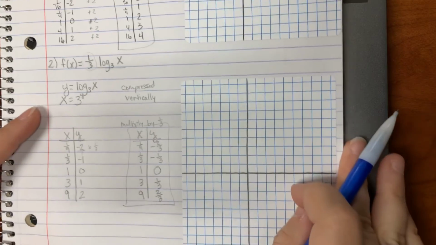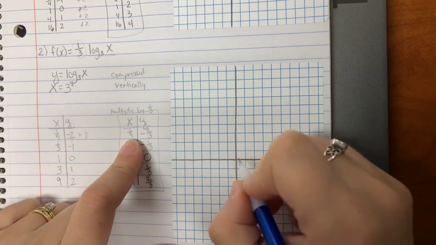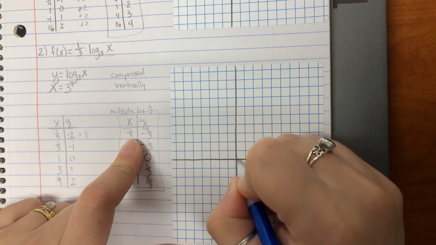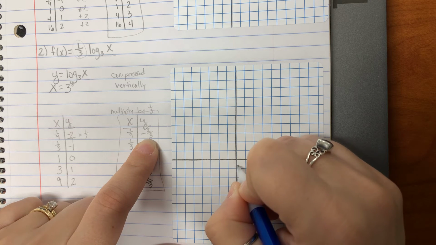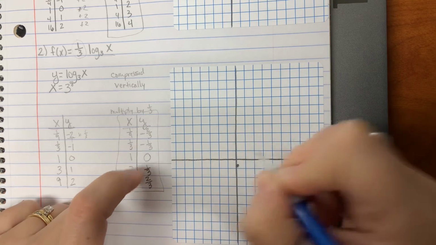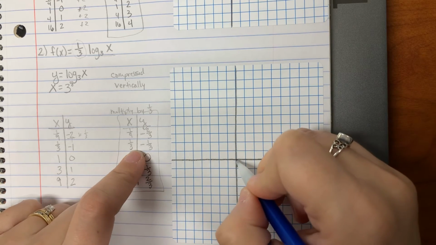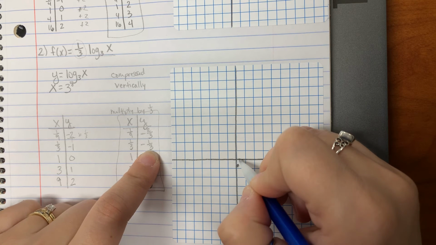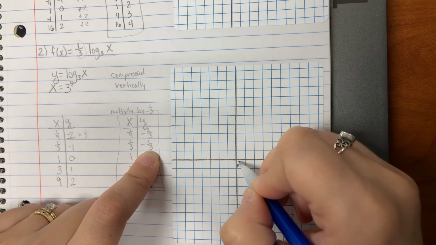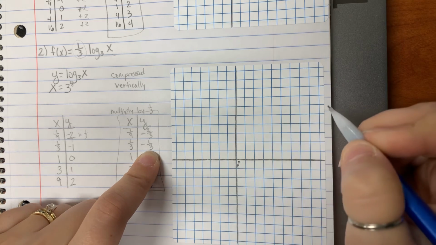Okay, so at 1/9, a ninth of the way over, and then down 2/3 of the way. So I'm going to call that about right here. And then 1/3 of the way, and then -1/3 of the way. So 1/3 of the way would be about right here. This is a total estimation, right?